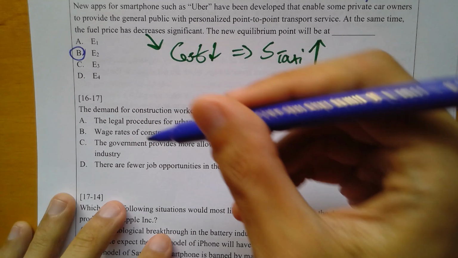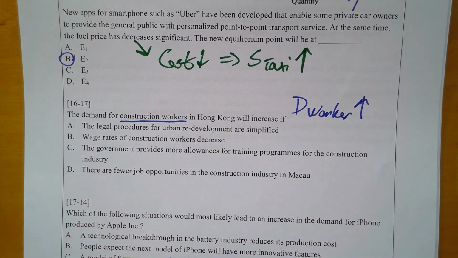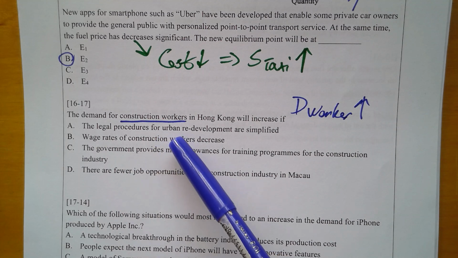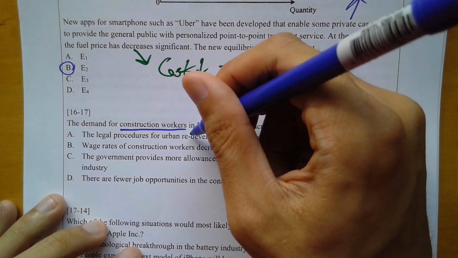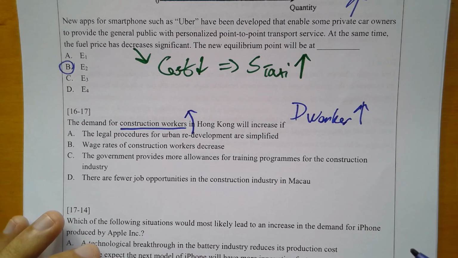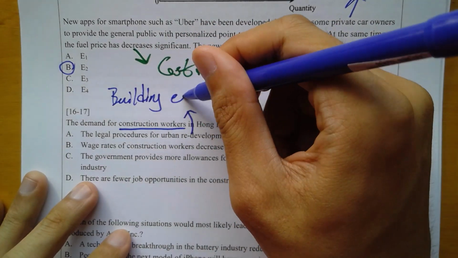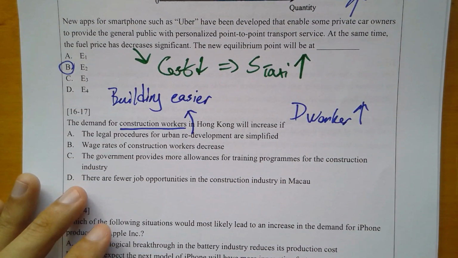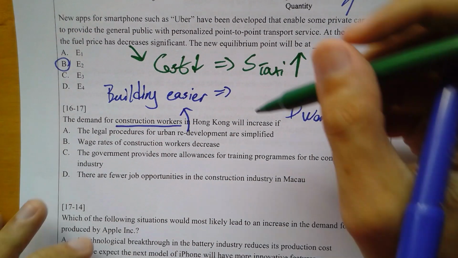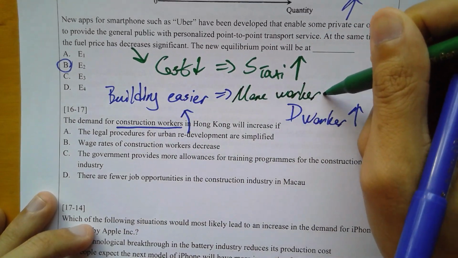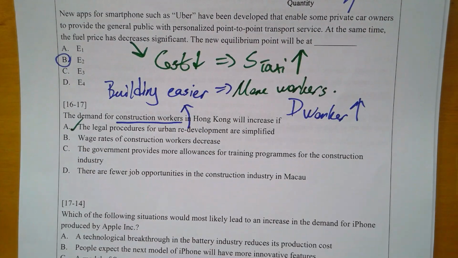The demand for construction workers would increase. We need the demand for workers to increase. Alright. Now, if legal procedures for urban redevelopment are simplified. I don't know if you understand this sentence. Urban redevelopment basically means building. Buildings become easier. So in order to build more buildings, what do you need? You need more workers. Right? So I think A is the answer, but I'm not sure, okay? So let's read B, C, and D first.